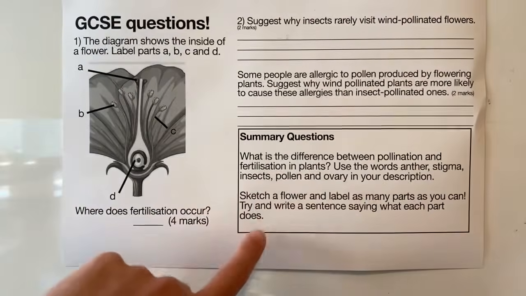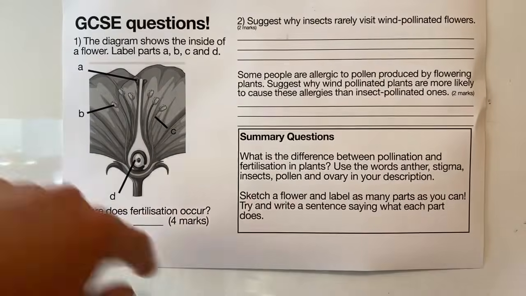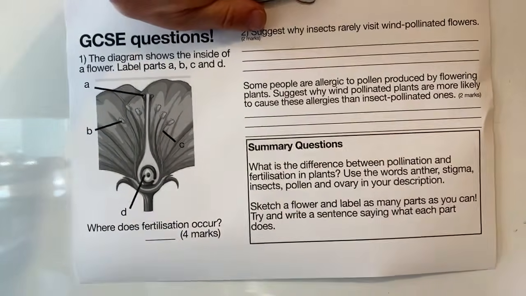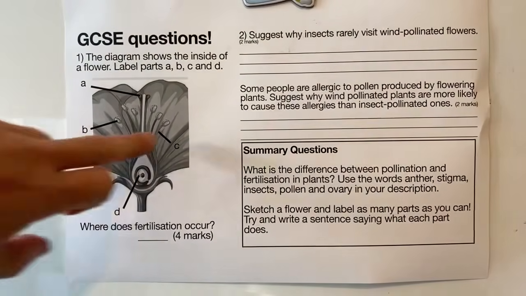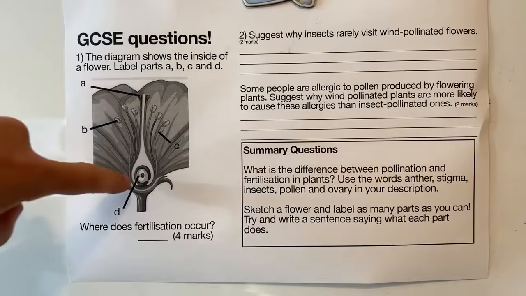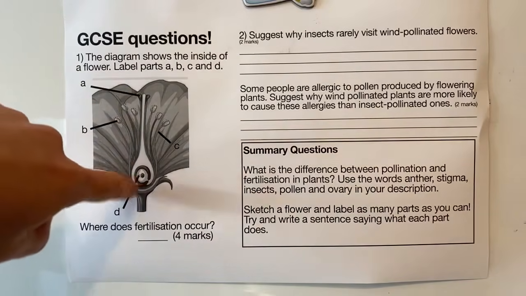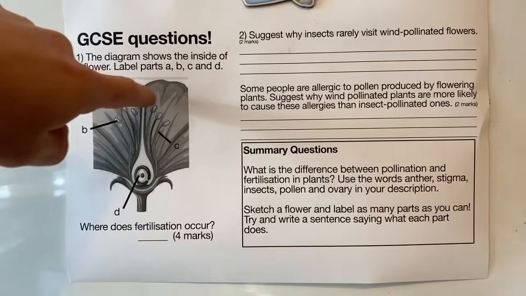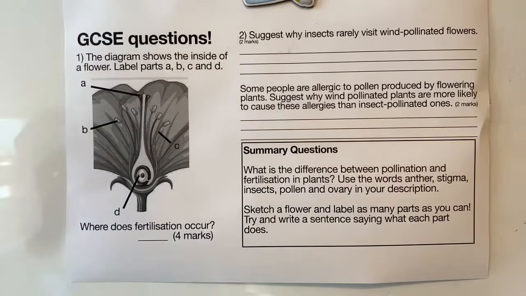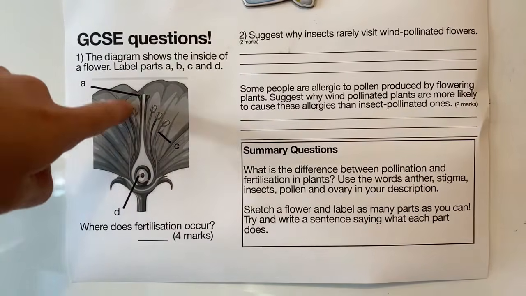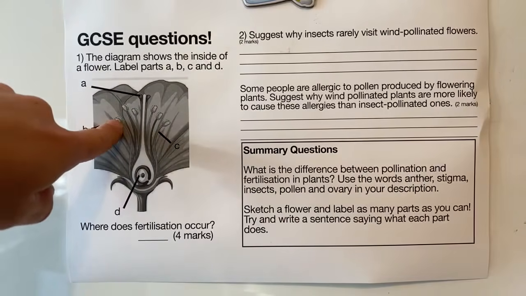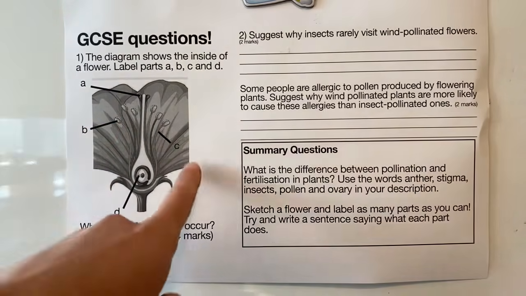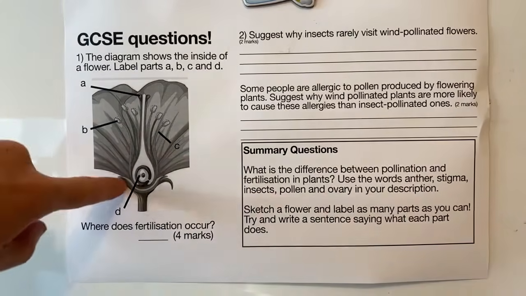I think that's a great idea because any that you don't remember, you'll definitely remember them when I give you the answer. But your GCSE questions are, the diagram shows the inside of a flower. Label parts A, B, C and D. So A is the sort of very tallest point. You've got a bulb at the bottom and a sort of long stick coming off the bottom of the bulb right to the top. So A is the top of the stick. Then you've got some little sticks with dots on the end surrounding that bulbous bit. The ball on top of the stick is called B. The little stick itself is called C. And the bulby bit at the bottom is called D.